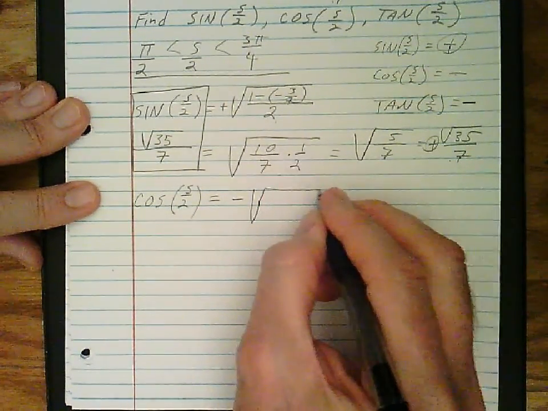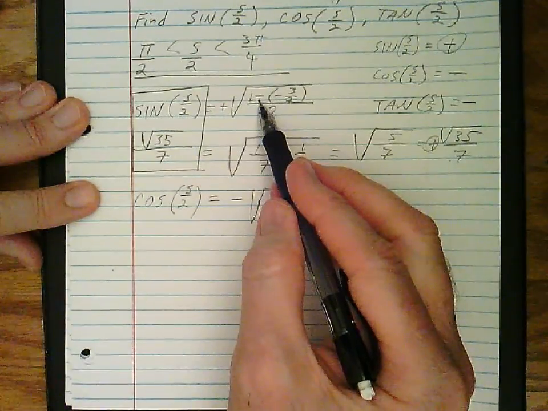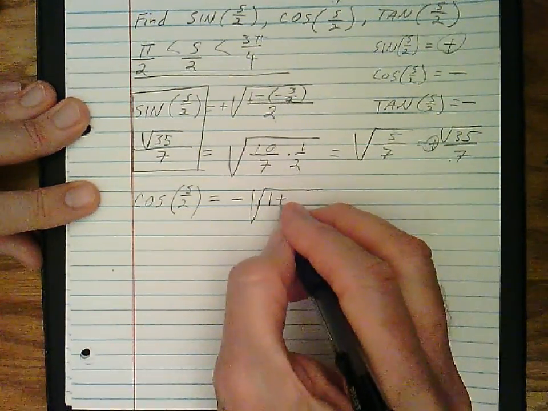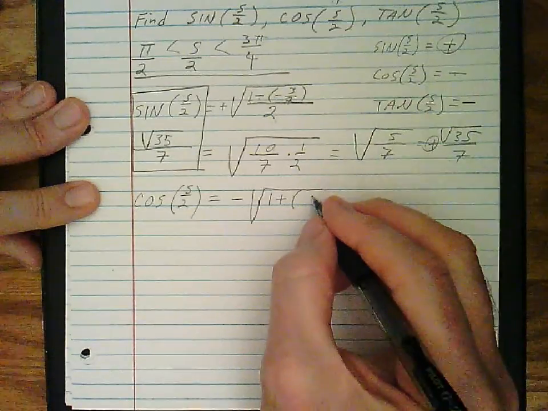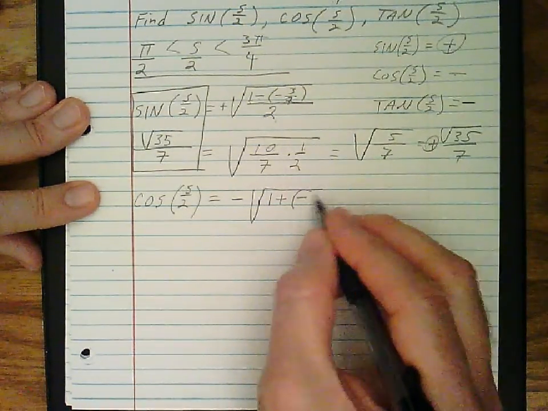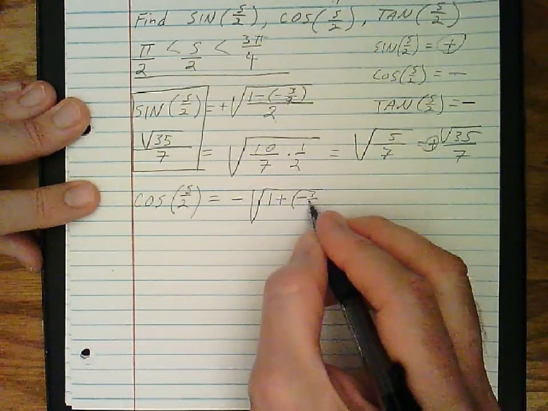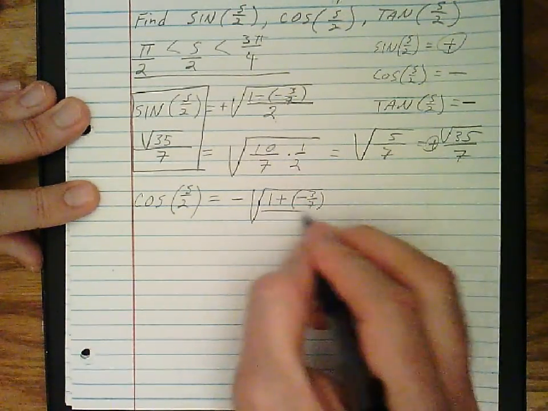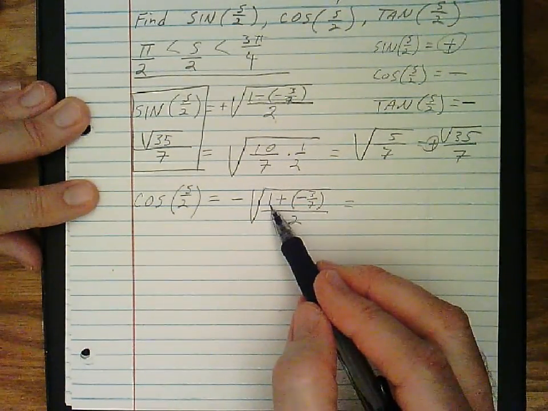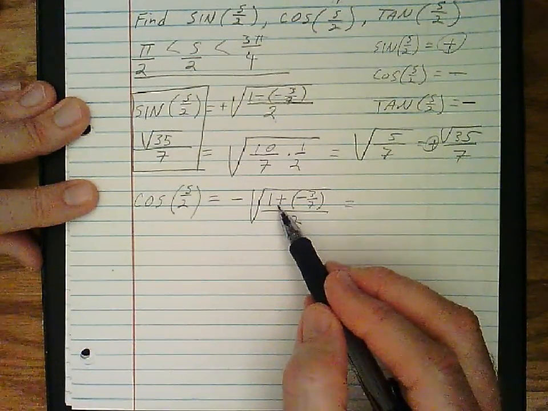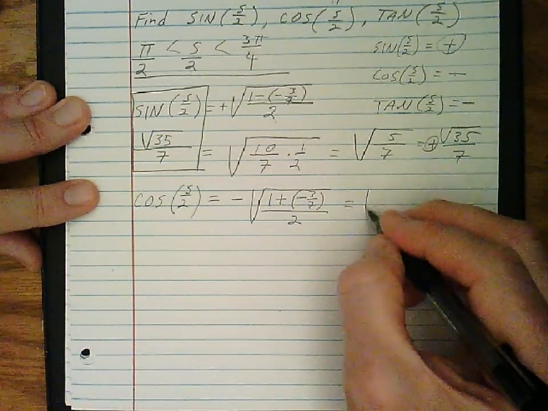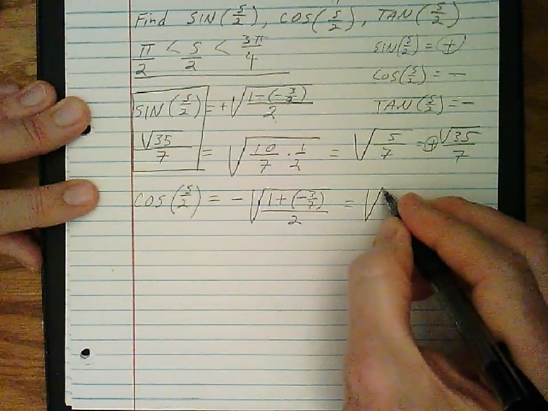And the formula, instead of being 1 minus cosine of the angle, it's 1 plus cosine of the angle, and again our angle is still -3/7, and this is all over 2. Again, 1 is going to become disguised as 7 over 7 plus negative 3 over 7 is 7 minus 3, or 4.